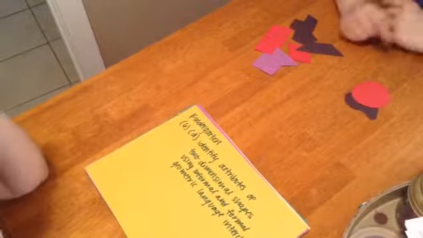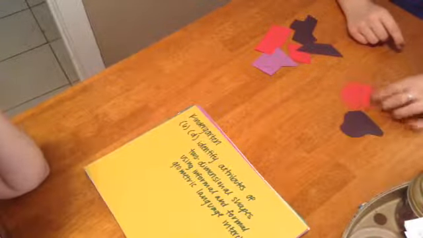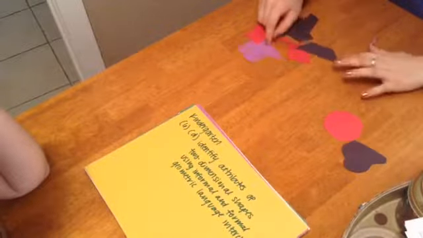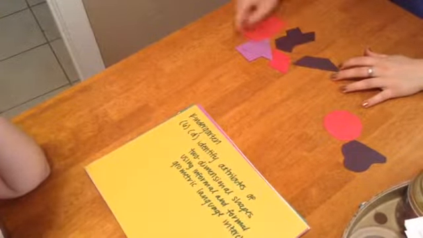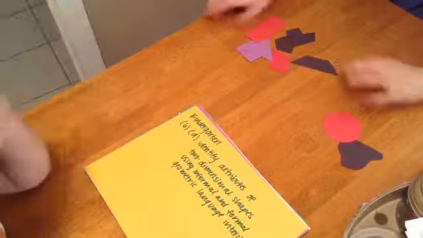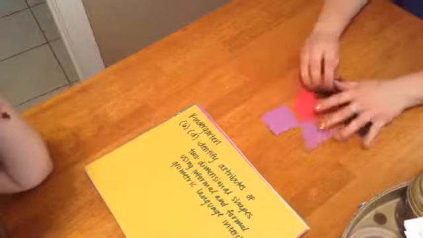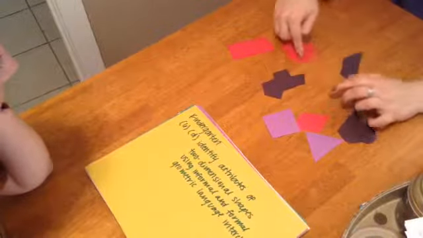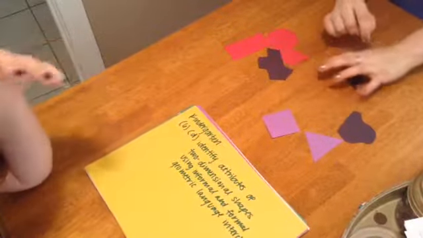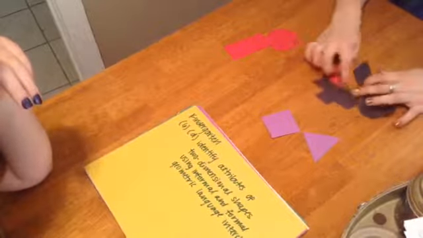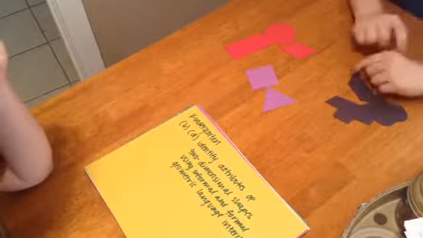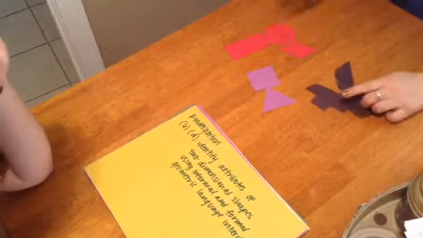Okay, why did you put these into those categories? These have curves and no points, and these have lots of points. Okay. You think you can mix them up and sort them, put them in new categories? Okay, and what did you do here? These are black, these are purple, and these are red.